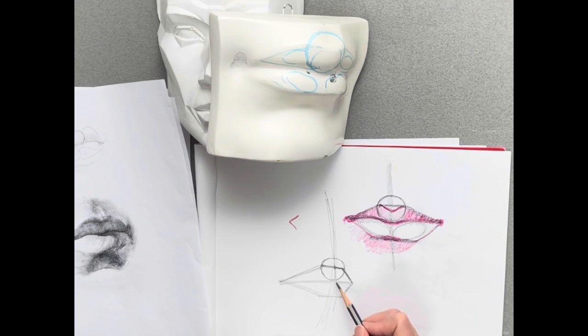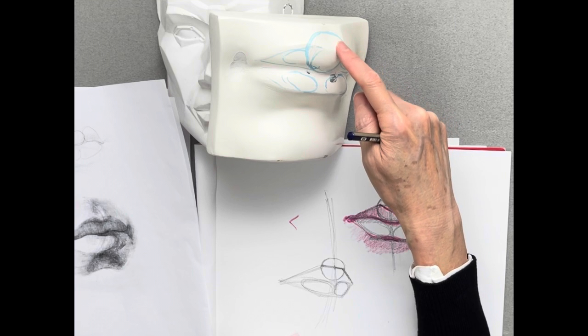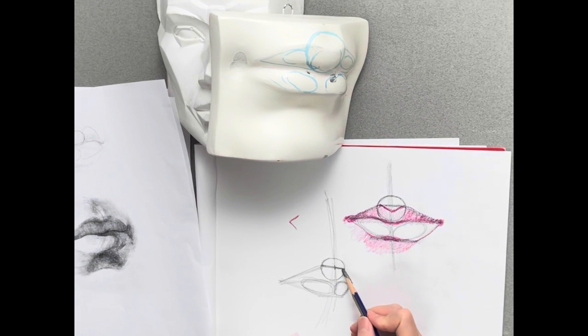Okay. Now the ball, or that oval shape of the fat right here, has become almost like a jelly bean. And this side remains long. Okay, so we're going to do this cut, almost like a V-shaped cut.